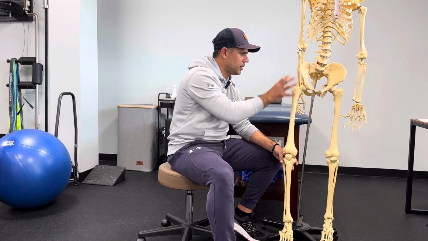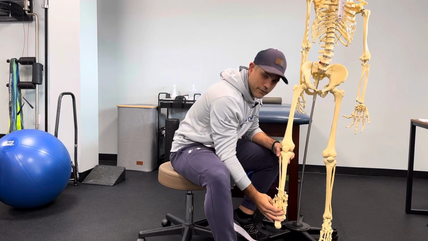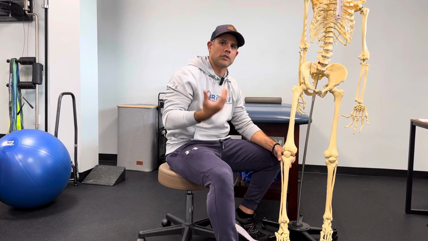So if you're experiencing knee pain and you're not addressing the pelvis and the hip joint and the foot joint, you're missing out on a huge opportunity to resolve yourself of that pain.